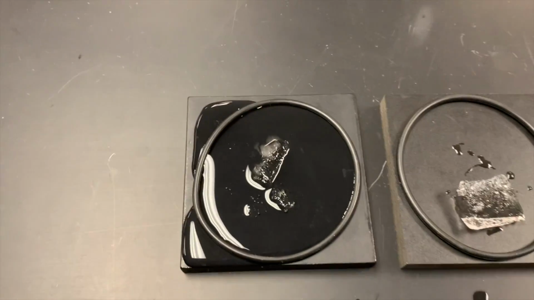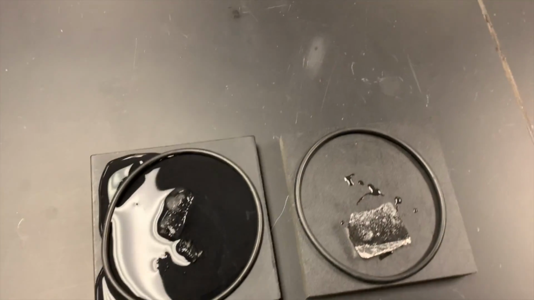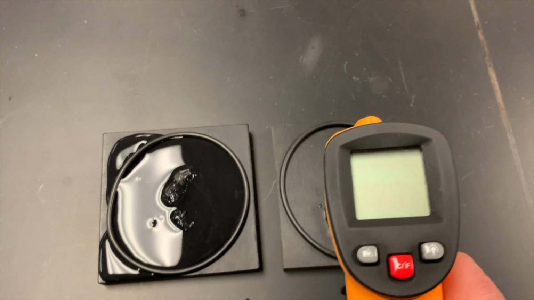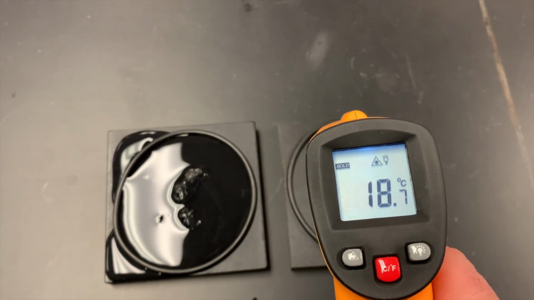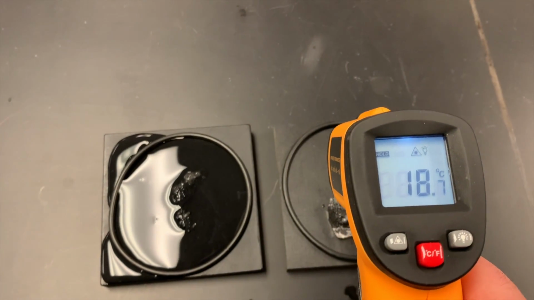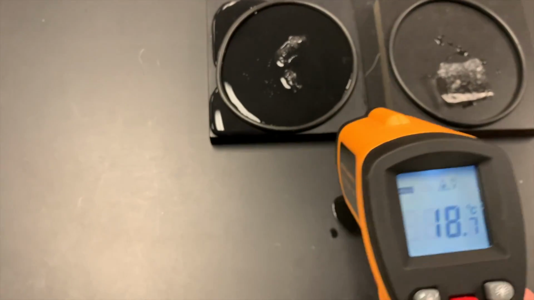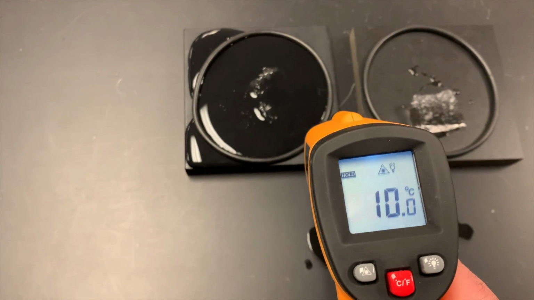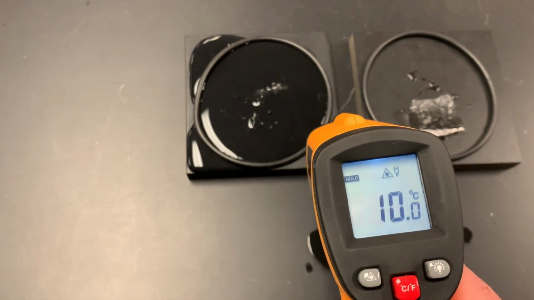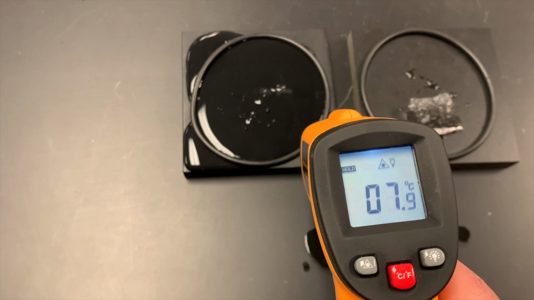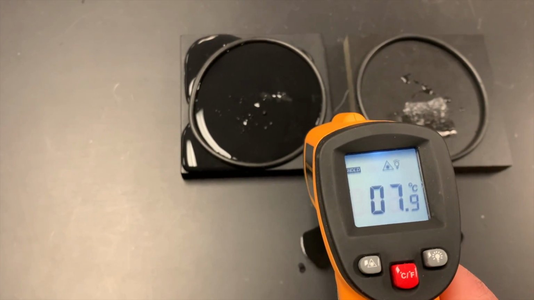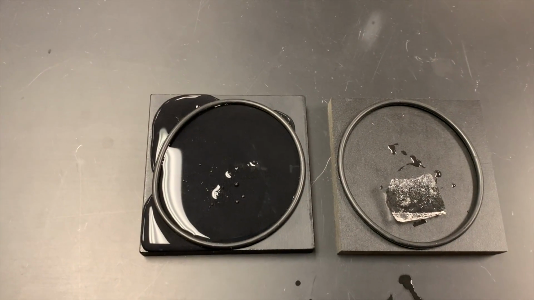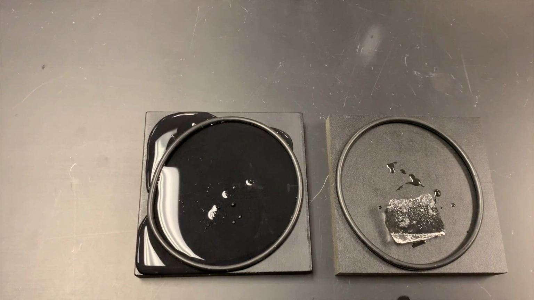Now, I'm going to take the temperature again of just a plastic part. So first up the plastic, and the temperature has dropped to 18.7. Let me try this again. Still about 18.7. Now, I'm going to try to get right here. And this is now 10 degrees. So this one here has dropped over 10 degrees already. Now it's 7 degrees Celsius. So they both start off the same temperature, but they don't transfer heat the same way.